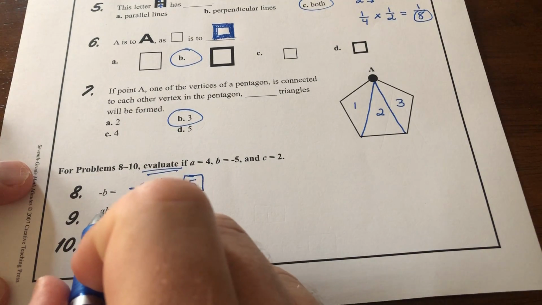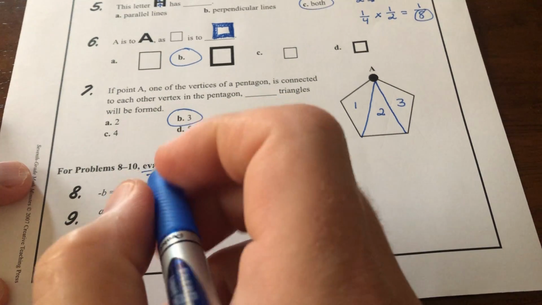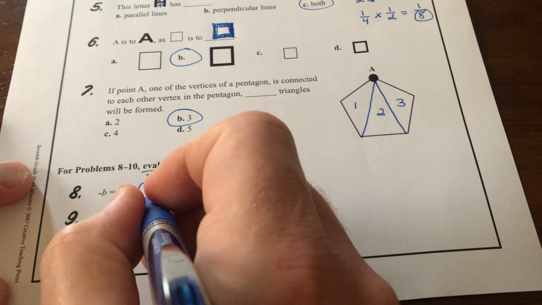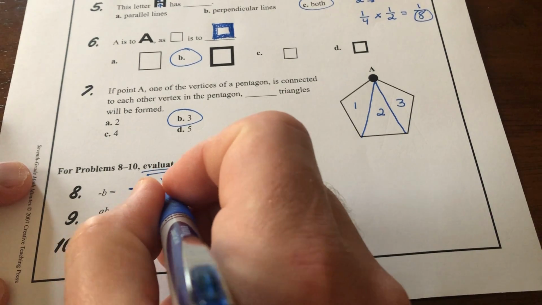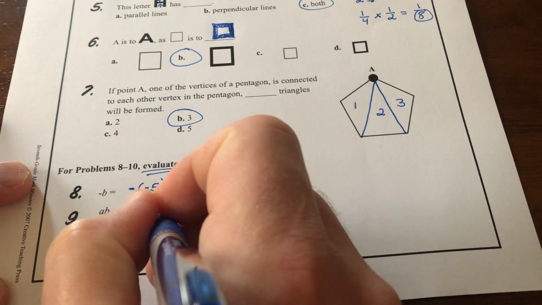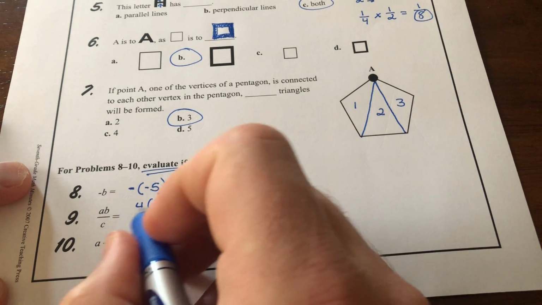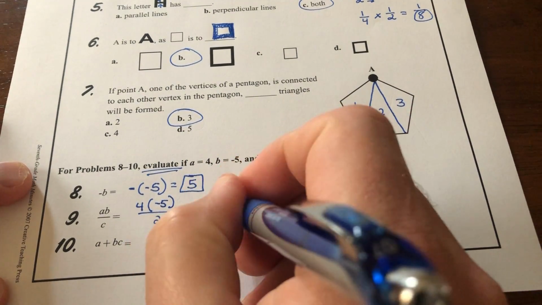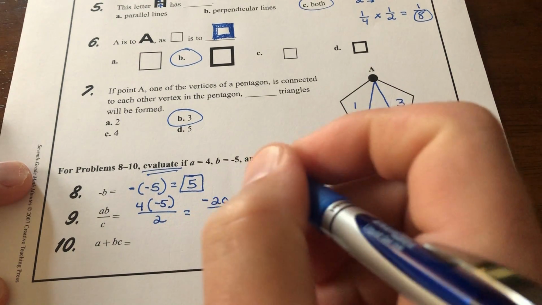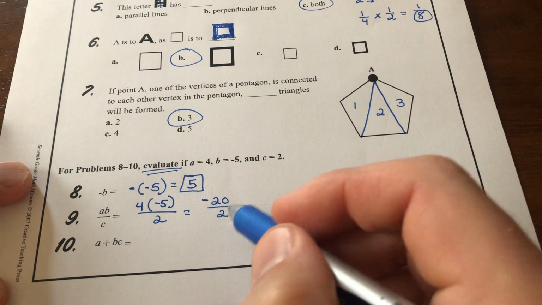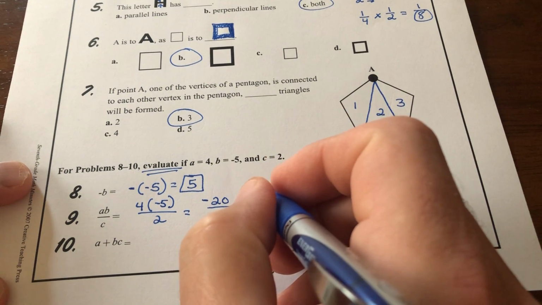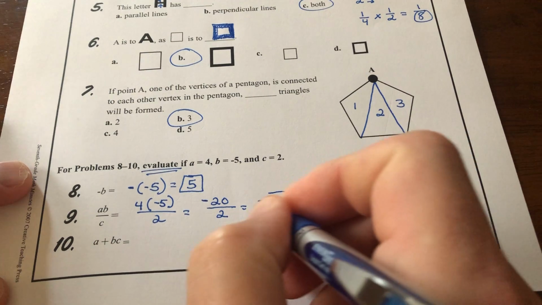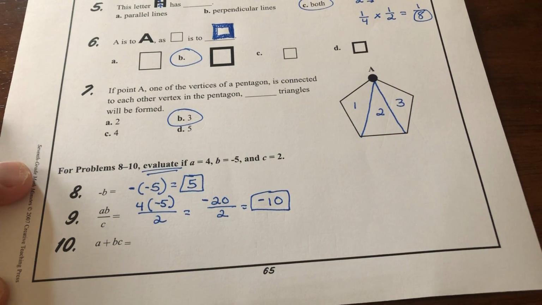Number 9 is going to be A times B divided by C. So up here it told me that A is 4 times B, which is -5. We're going to divide that by 2. 4 times -5 is -20 divided by 2. -20 divided by 2 would be -10. And again, remember, you can always check these on a calculator.